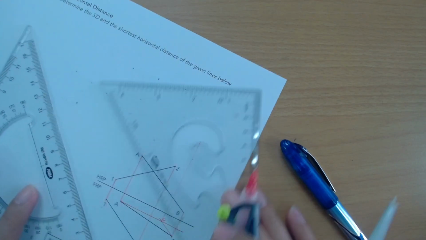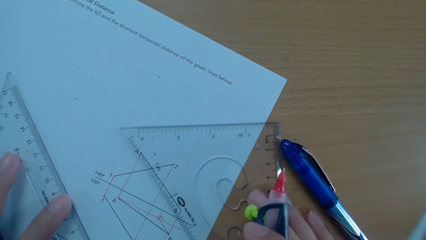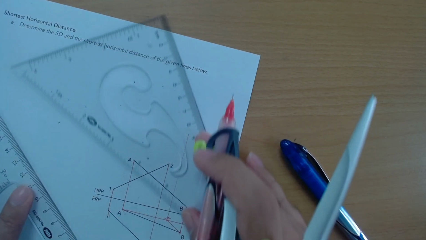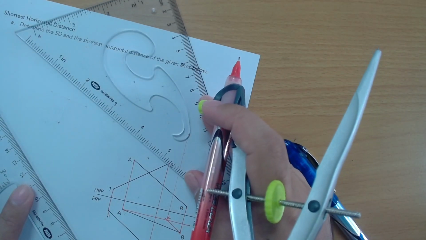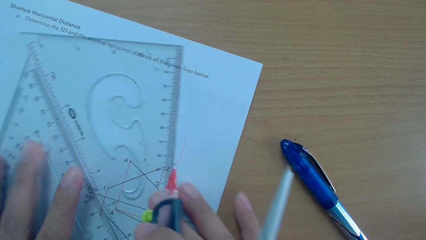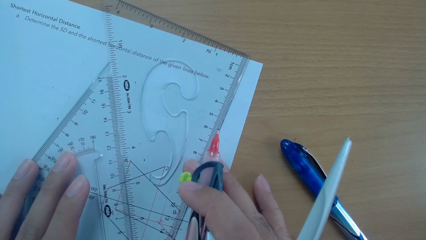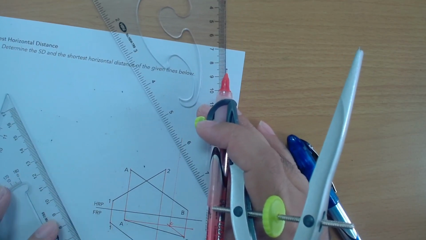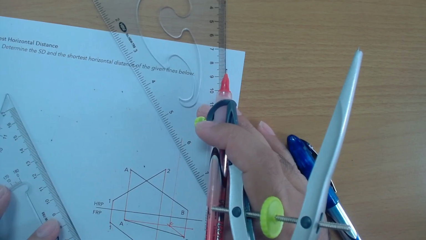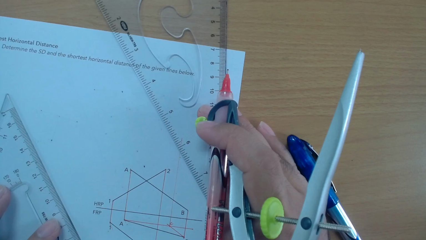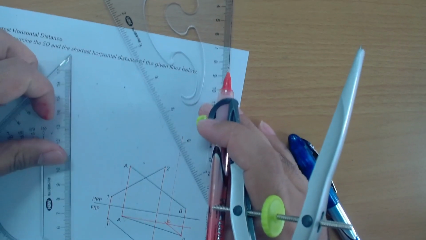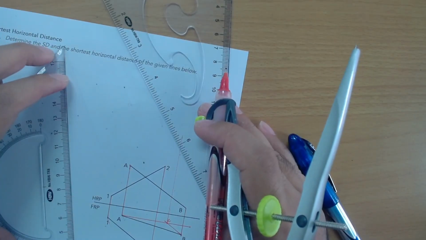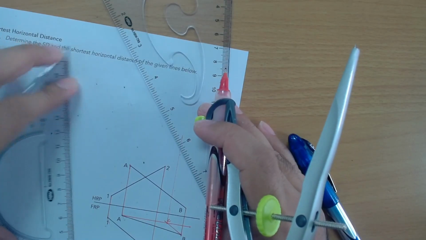Tapos, again, we want BC to be parallel to line 1, 2. Tama? So, line 1, 2 is this one.